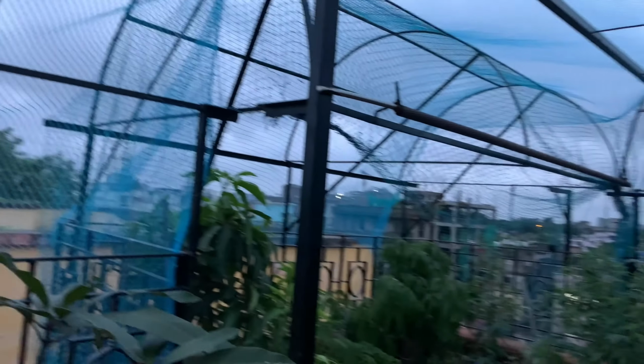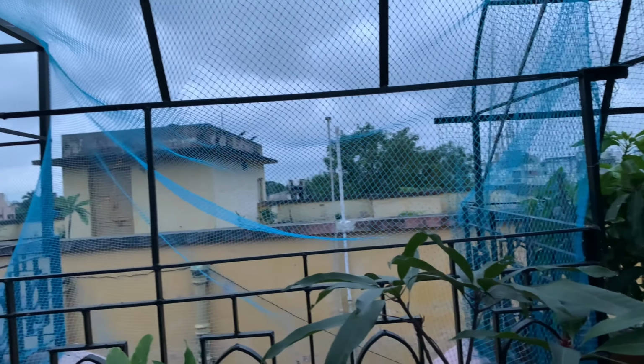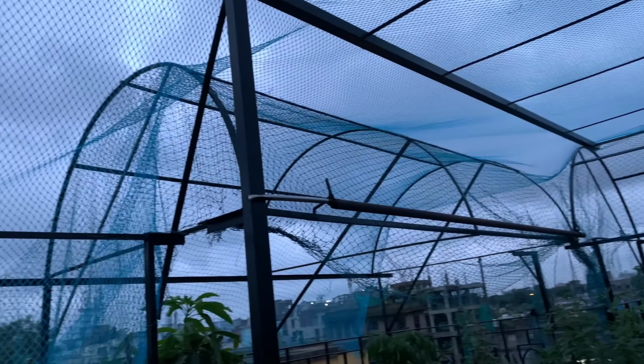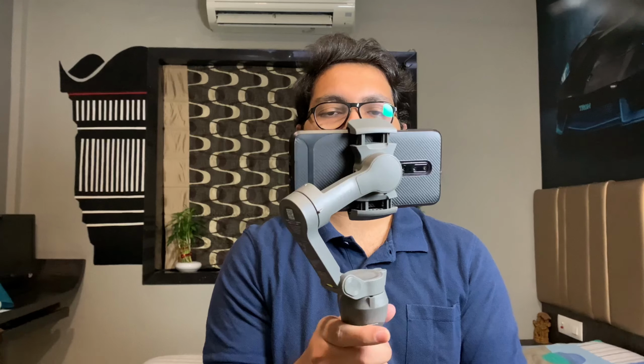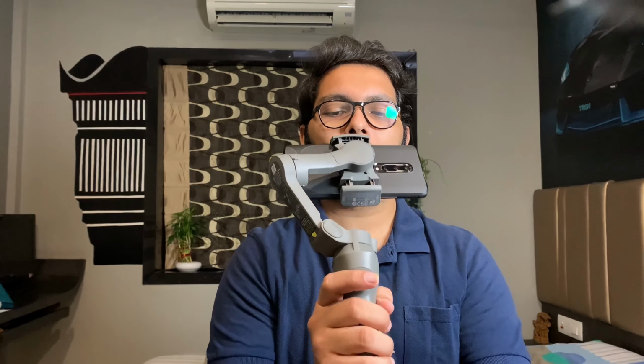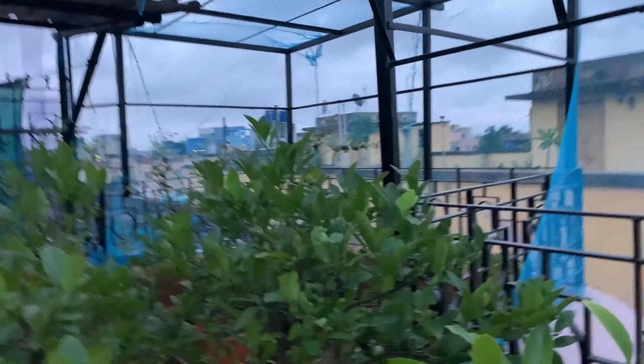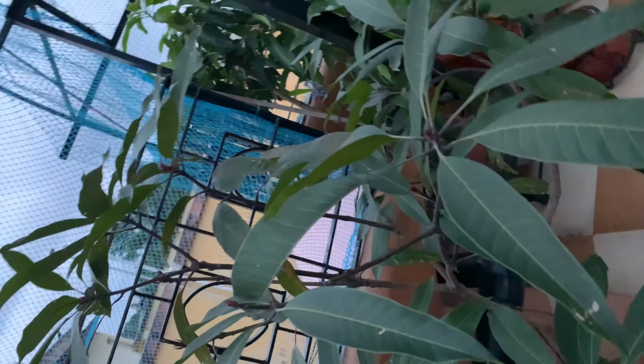The next mode on the gimbal app is FPV mode. Now FPV stands for first person view. So basically what this mode will do is it will copy all your movements. So if you pan left and right, it will follow. If you tilt up and down, it will follow up and down movements, and it will also follow your roll movements.